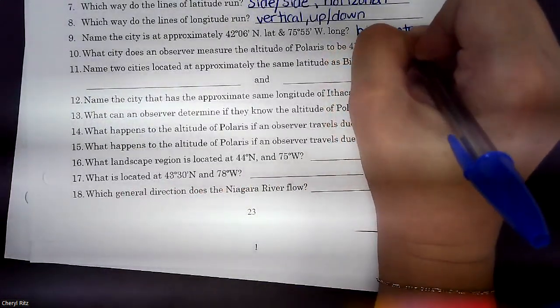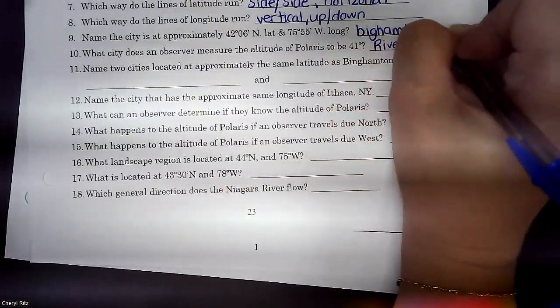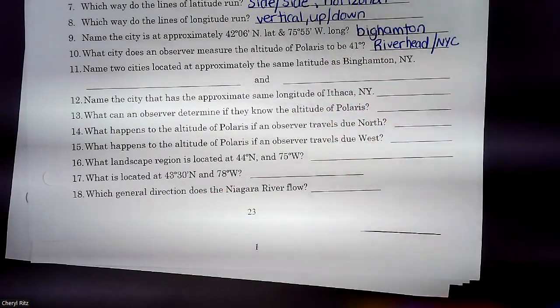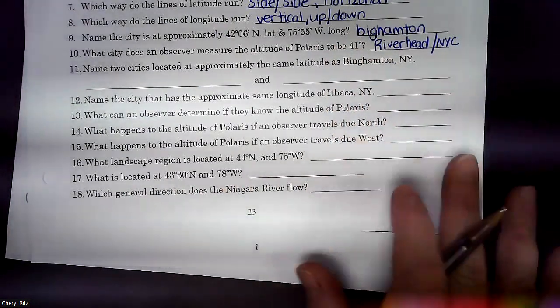A good trick, by the way: the words altitude and latitude, you switch the first two letters of altitude and you get the word latitude. Yep, I love it. I say that all the time as well.